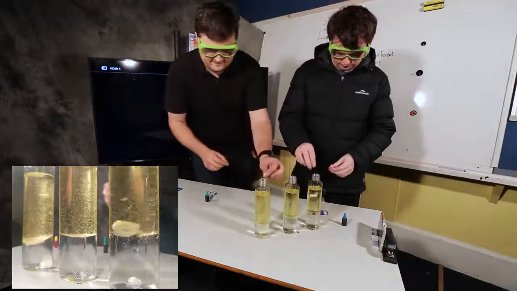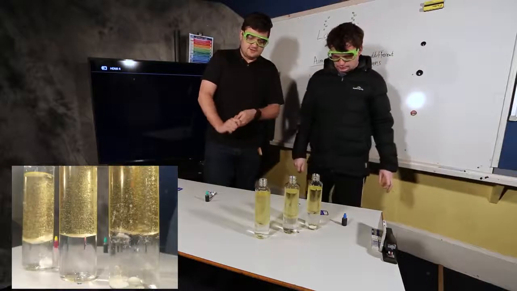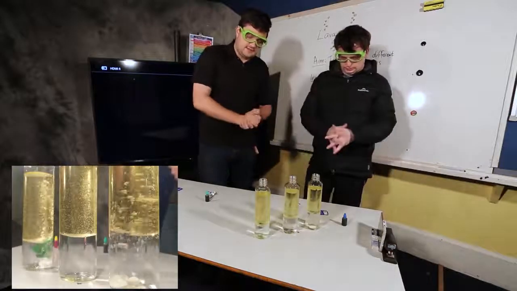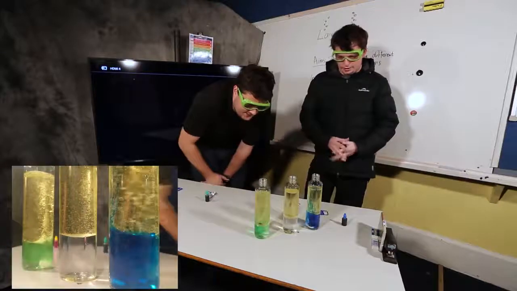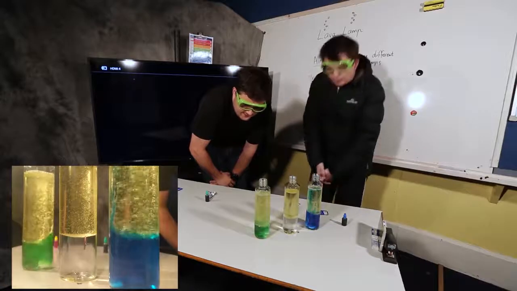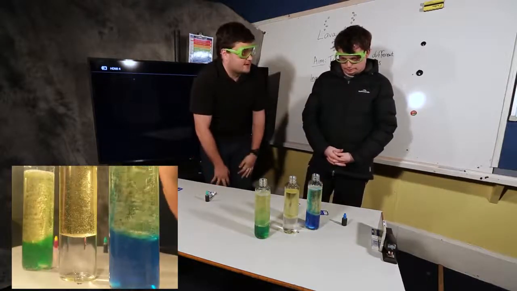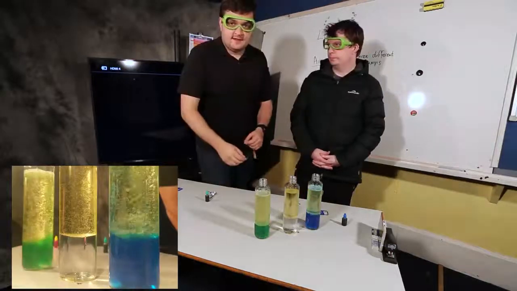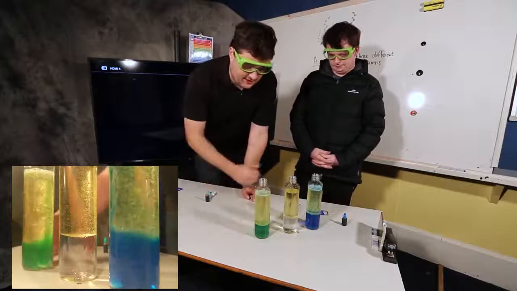Hopefully it works. Now we can see already straight away that the reaction's working. You can see it's starting to bubble through and the colours are starting to mix. Here we go. And that is our lava lamp. That's pretty amazing, isn't it, Mr. Nolan? Absolutely. Alright, you guys, you can see already that it's started to mix thoroughly through.